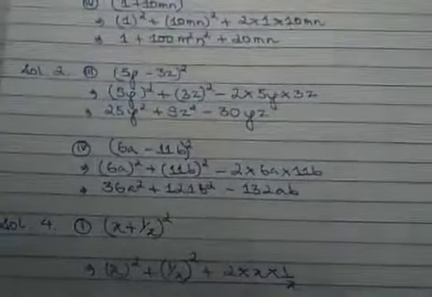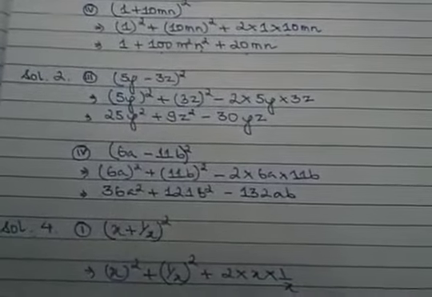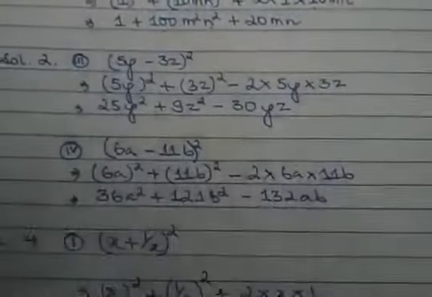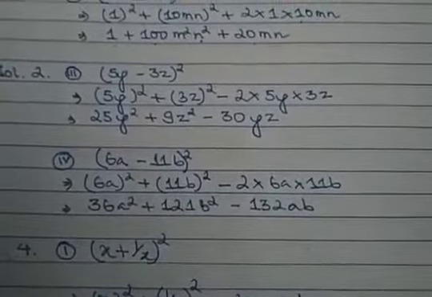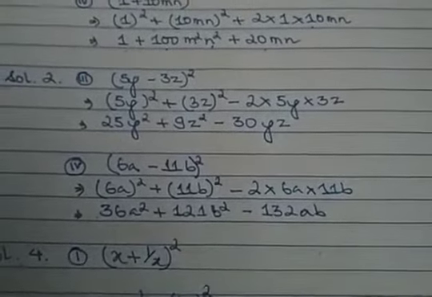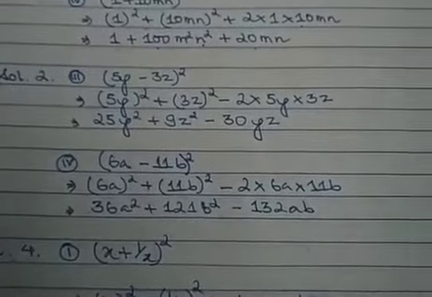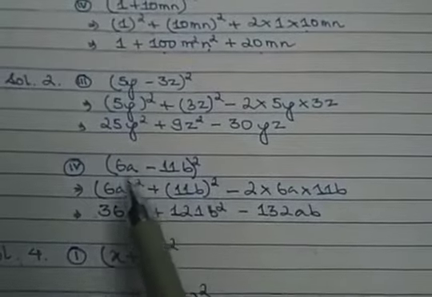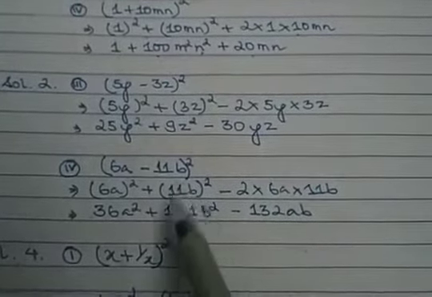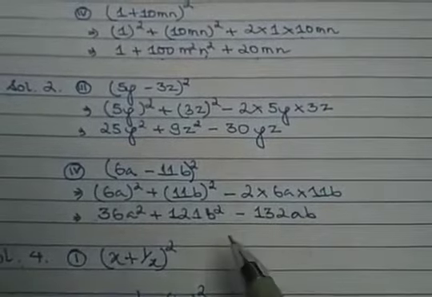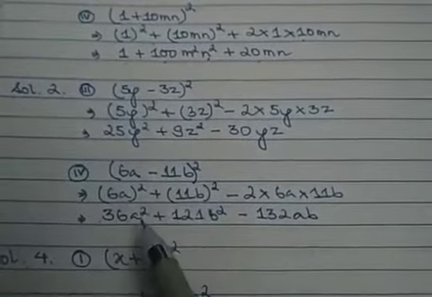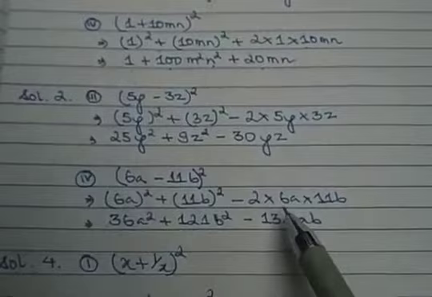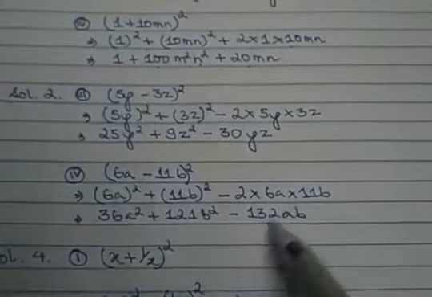Now for question number 4, what we have is (6a minus 11b) whole square. Since it was minus with a whole square of a binomial, we have to use the third identity, that is (a minus b) whole square. The expansion is a square plus b square minus 2ab. Remember that. In place of a we have here 6a, in place of b we have here 11b. So a square 6a square plus b square 11b square minus 2ab. So 6 square is 36, a square plus 11 square is 121, b square minus 2, 6 times 2 is 12, 12 into 11 is 132, so 132ab.